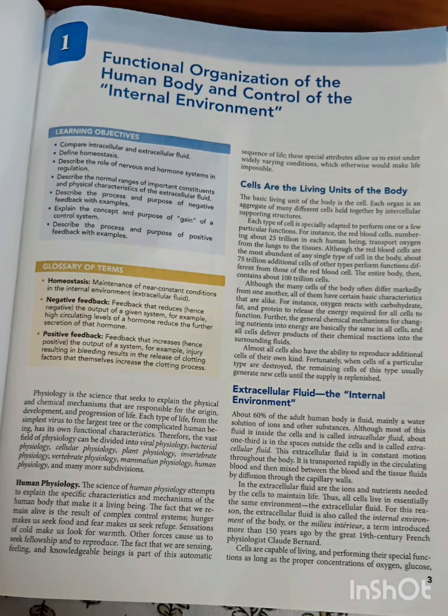So almost all the cells also have the ability to reproduce additional cells of their own kind. Fortunately, when the cells of a particular type are destroyed, the remaining cells of this type usually generate new cells until the supply is replenished.